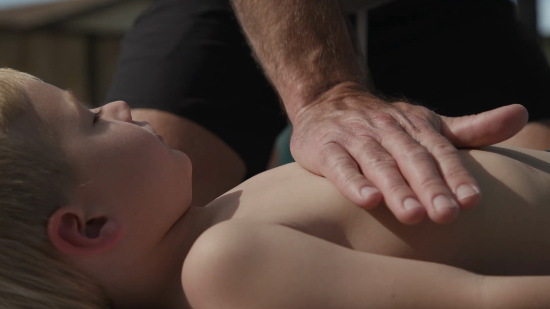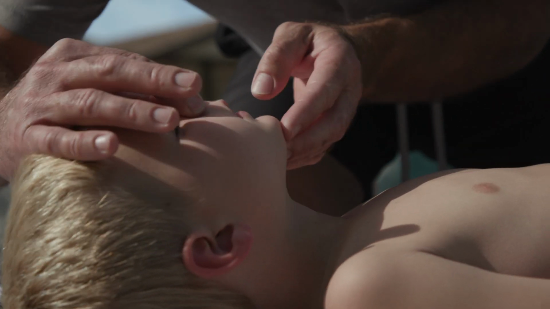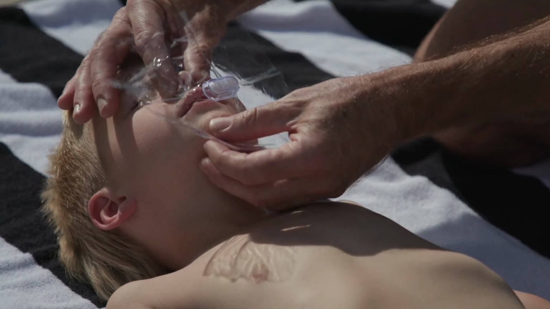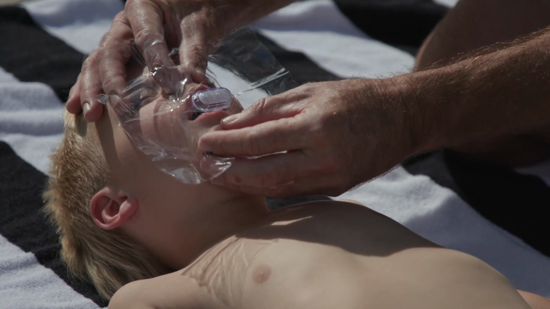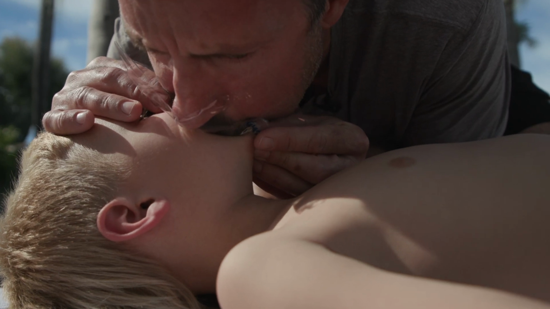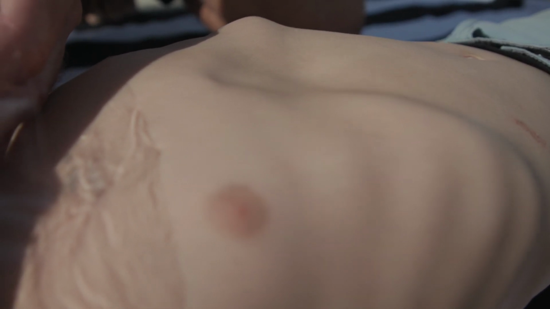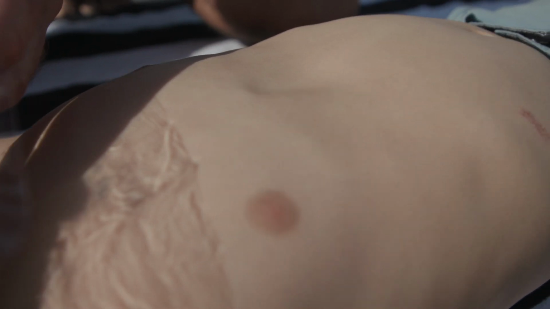After 30 compressions, open the airway by using the head tilt chin lift method. Then, give 2 breaths. Place a mask barrier over the child's mouth with the airway completely open. Give 2 breaths, 1 second each. Make sure you have a tight seal so no air escapes from the sides. While giving breaths, look towards the chest to see if the chest rises.